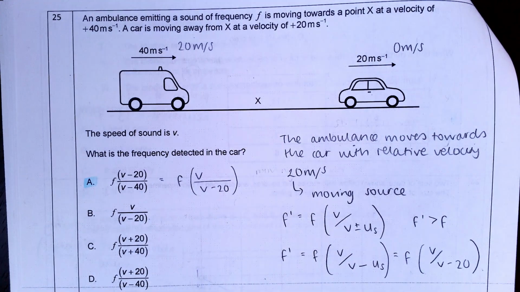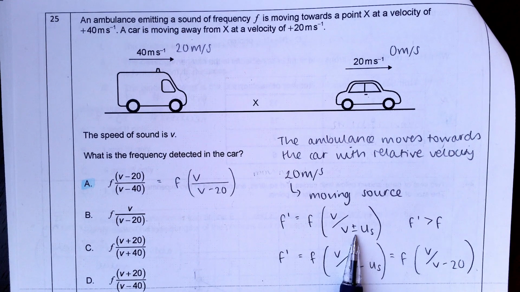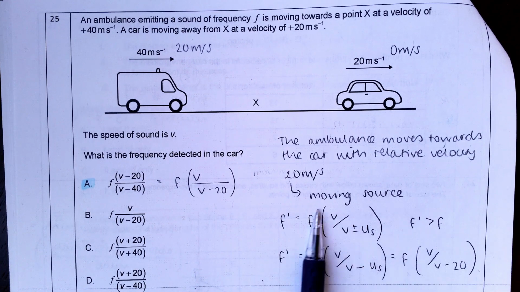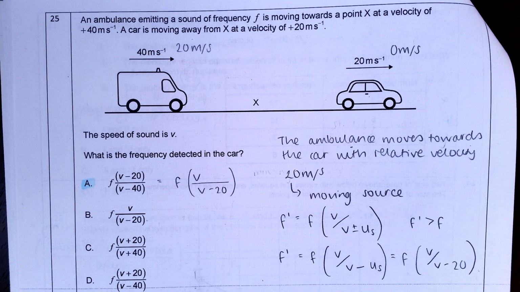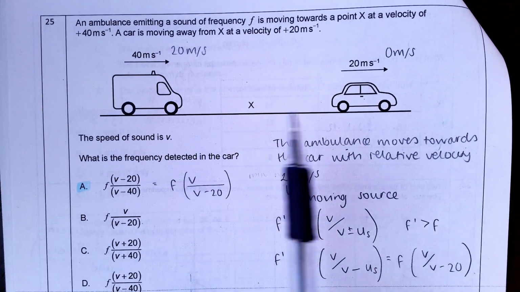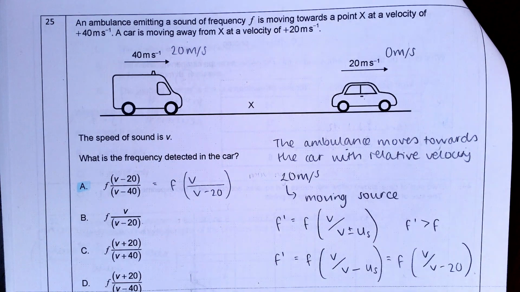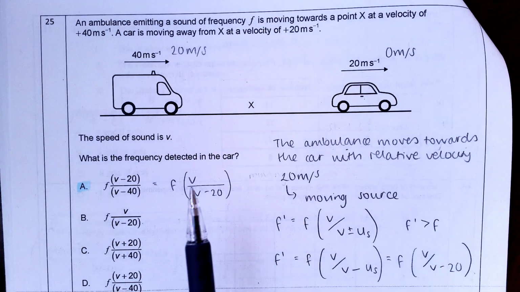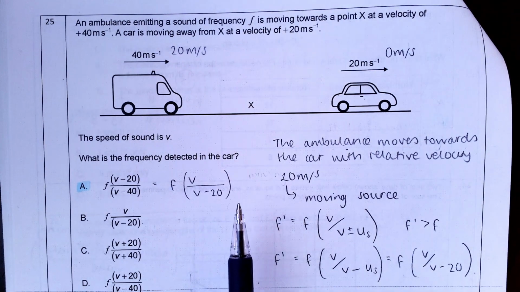So for the frequency f dash to be larger than the frequency in reality emitted, we know we need to choose the negative sign so that this whole value is bigger than 1. So we take this form, and then us is u of the moving source relative to the stationary observer, and that's 20. So we are looking for f v over v minus 20, and mathematically you can see that that is equivalent to A.